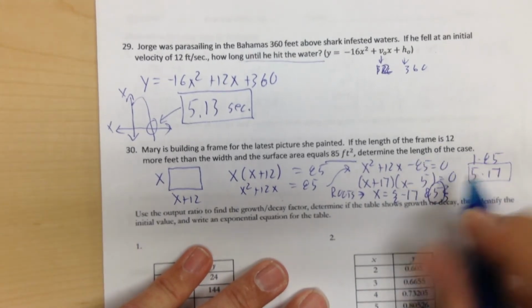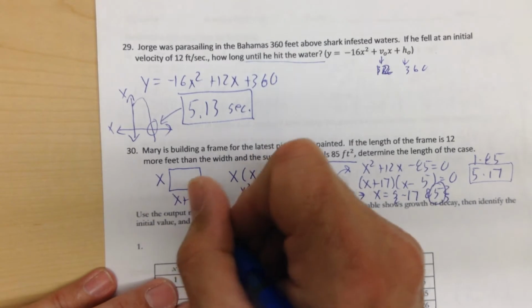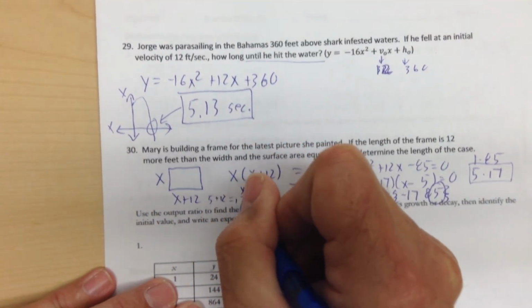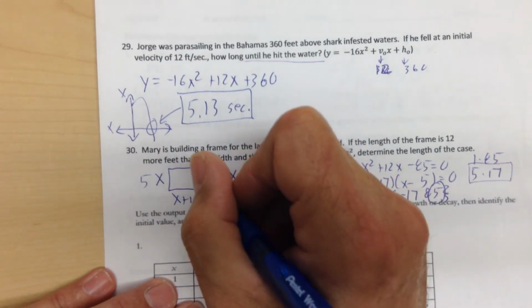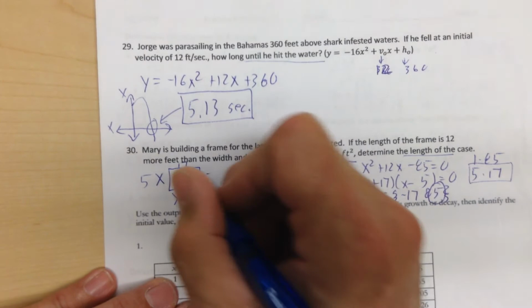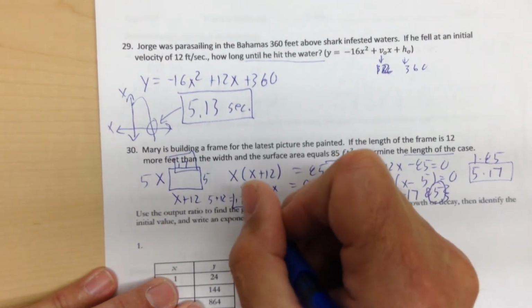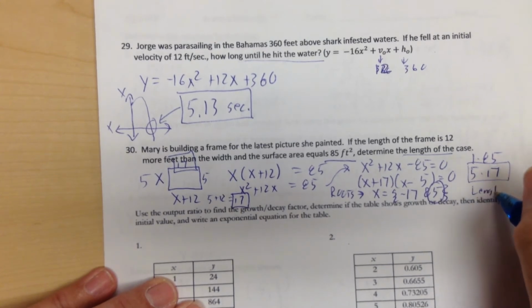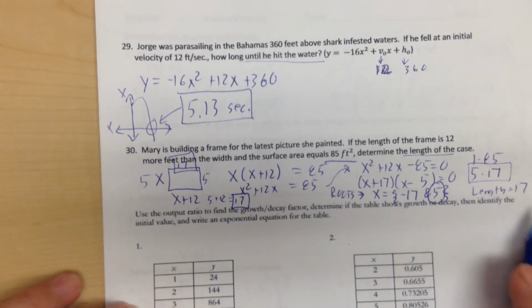So this right here is going to be the number I plug in. It's a positive. So I'm going to have 5 plus 12, which is 17, and 5, right? So my rectangle is 5 by 17. And what do I want? The length. The length is going to be the biggest number or the biggest dimension. The length would be 17. So my length equals 17 and the width would be 5, wouldn't it?